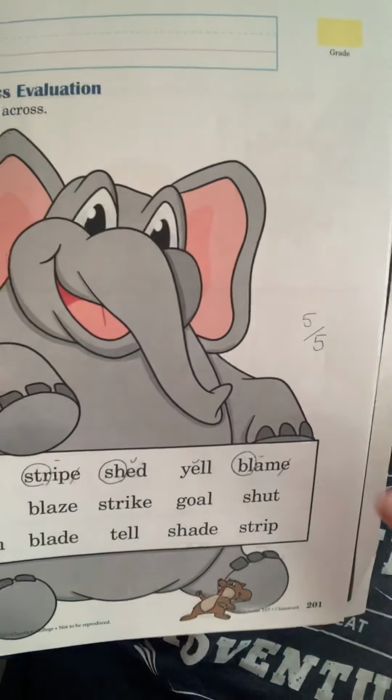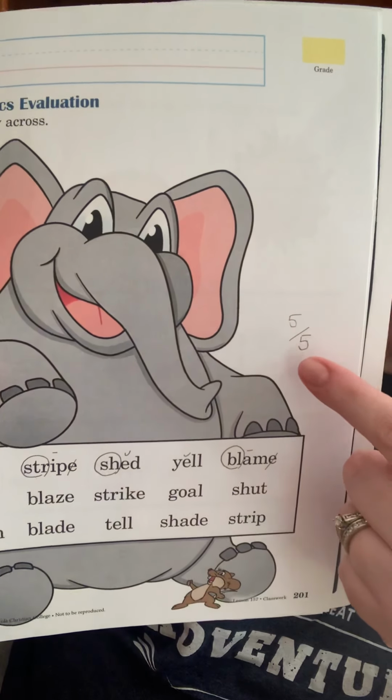And then if you get all of them right, your parents are going to write a 5. A 5 over the 5 because you got 5 correct out of the 5 you read. If you maybe missed one, that means you got 4 correct, and your family would write a 4 out of 5. Have them help you with that and tell them thank you so much from Mrs. Derry. Remember, there's nothing on the back of this paper.